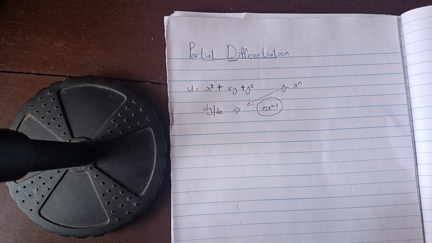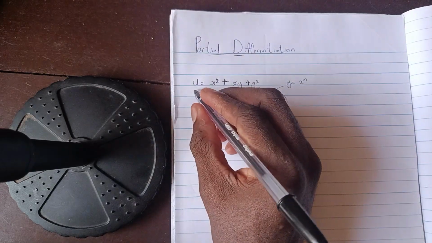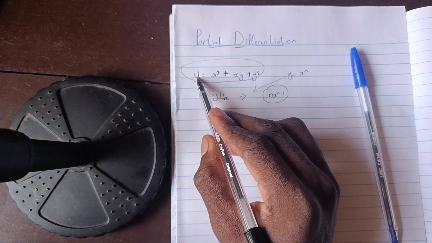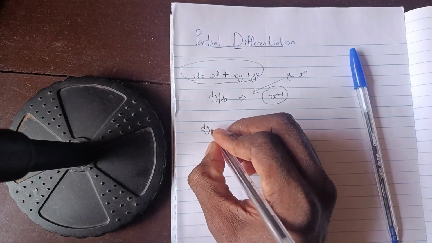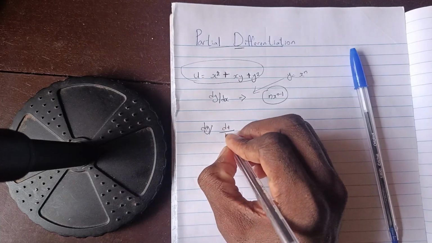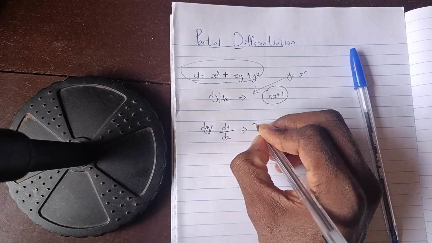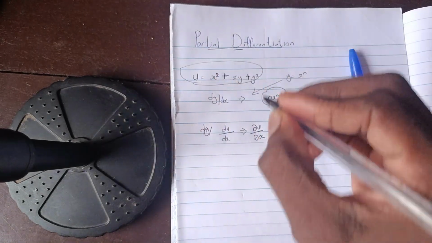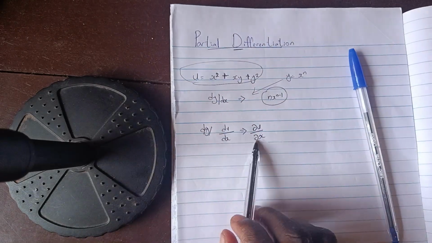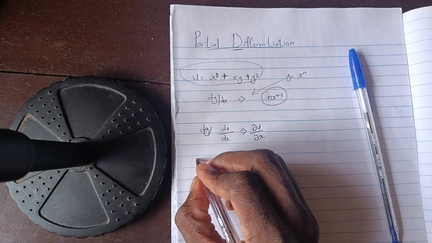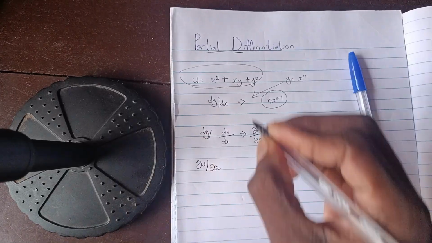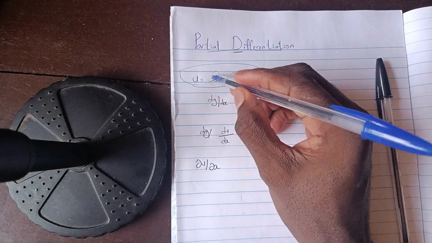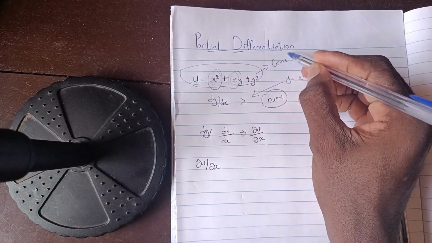In partial differentiation, this is our question, so we'll be differentiating u. Instead of dy over dx, we would have du over dx. I hope you understand. So now we're differentiating in respect to x. When you're differentiating in respect to x, you're differentiating for only x. Then y becomes a constant.